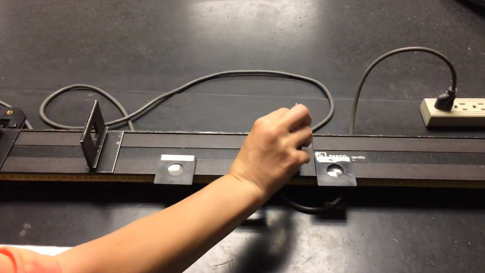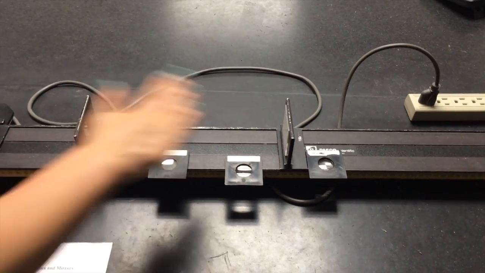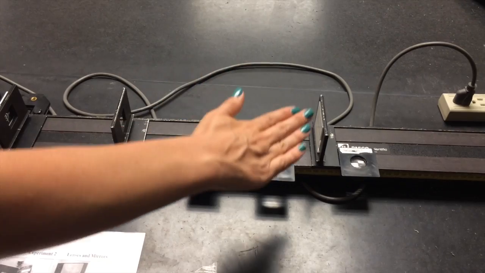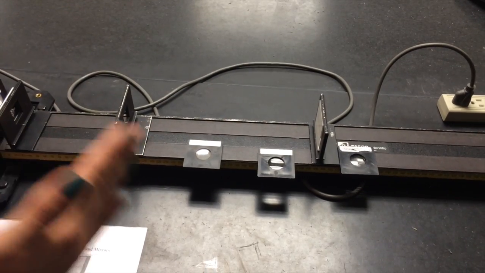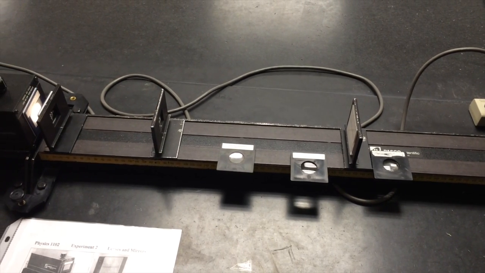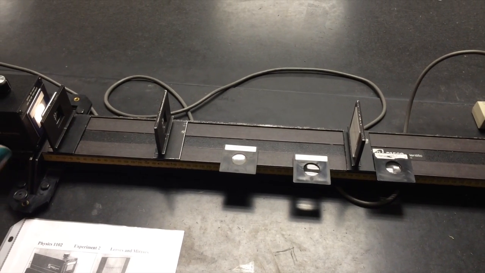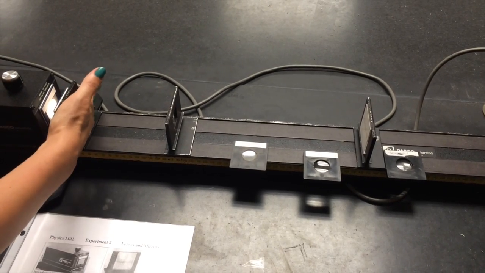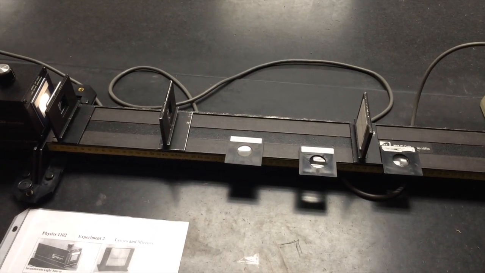Then you're going to place, if you place all your optical components on the same side of the component holders, it's going to be really easy to account for offsets, because if you place them all on the left hand side, you're going to subtract the offsets, and if you place all of them on the right hand side, you're going to add the offsets.